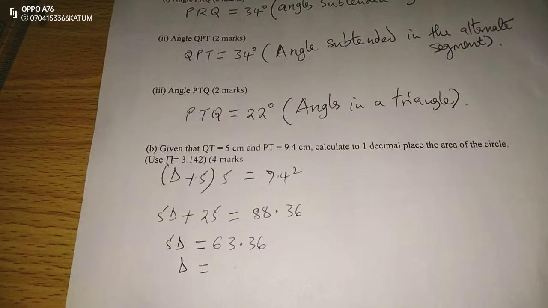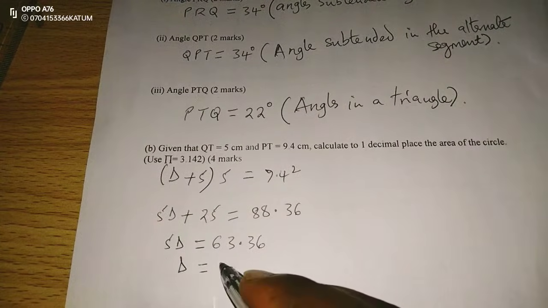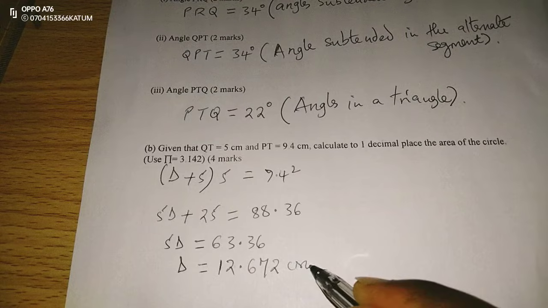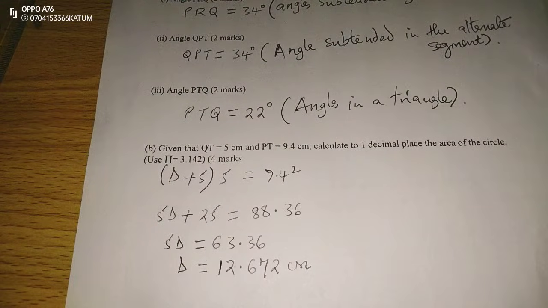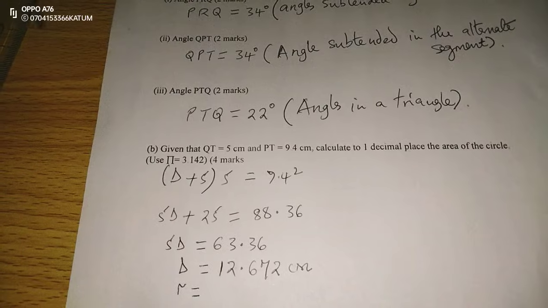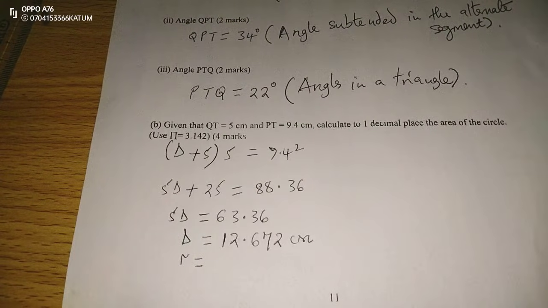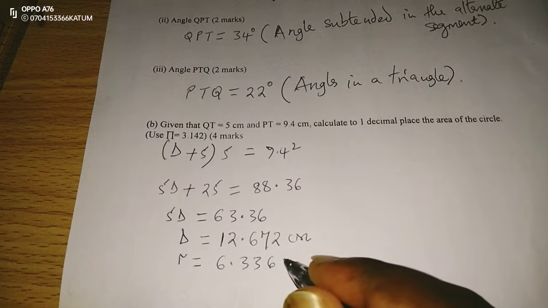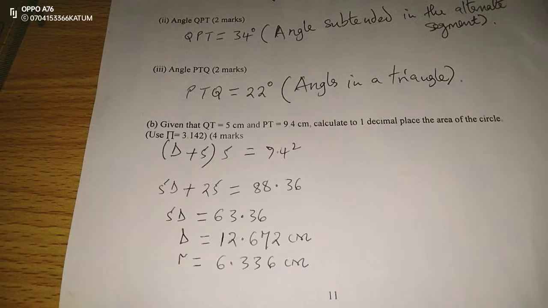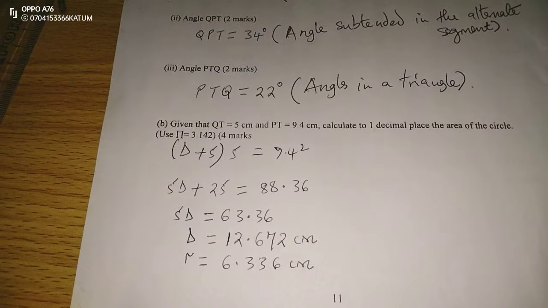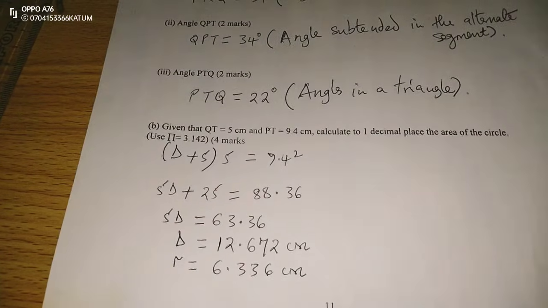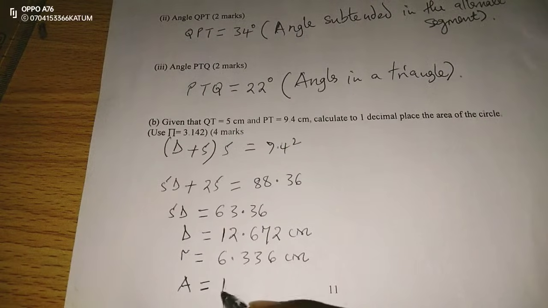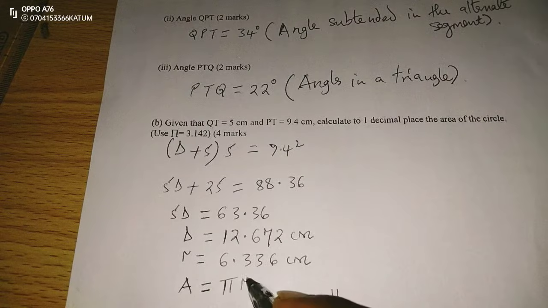Now we need to divide through by 5. This gives us 12.672 centimeters. If this is the diameter, now we can get the radius by dividing diameter by 2. So divide by 2, this gives us 6.336 centimeters. Now the big question was to calculate to 1 decimal place the area of the circle. Area of a circle is usually given by pi r squared.